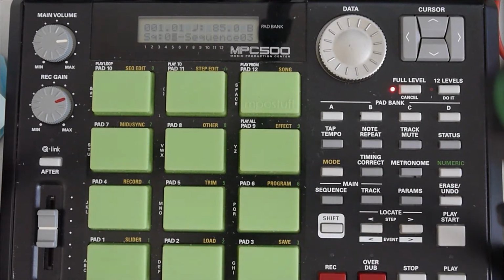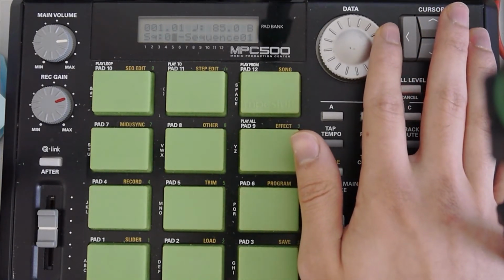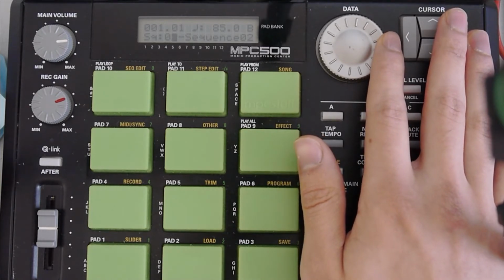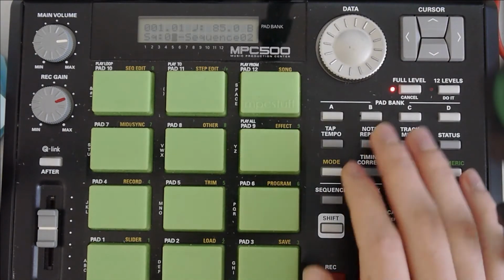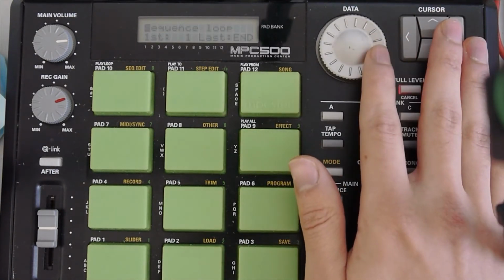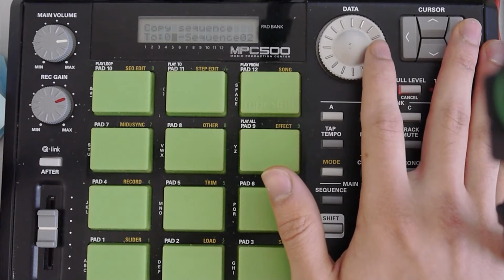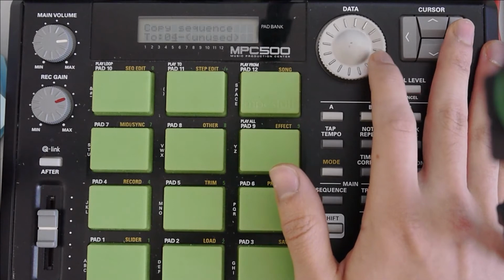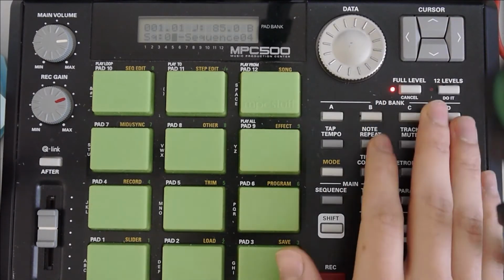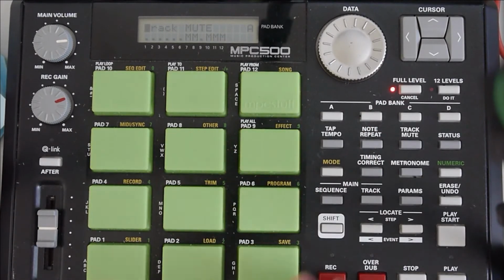Okay, now we have our intro on sequence 3. We have the beginning of the verse on sequence 1 and the continuation on sequence 2. Now we can copy sequence 2, go to params again, copy sequence, from sequence 2 to sequence 4, and now go to the track mute menu, unmute that, put this on.